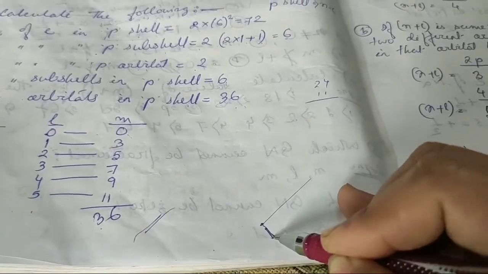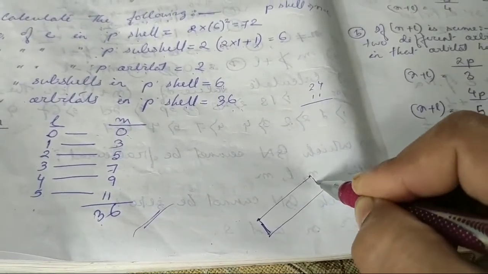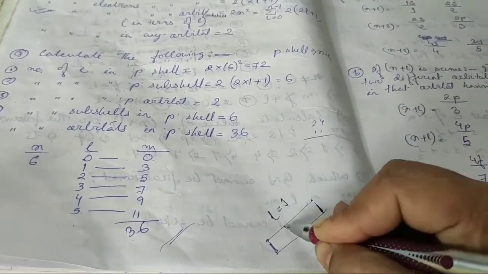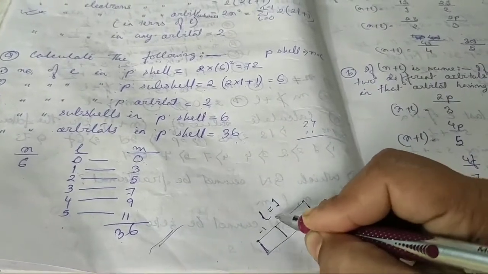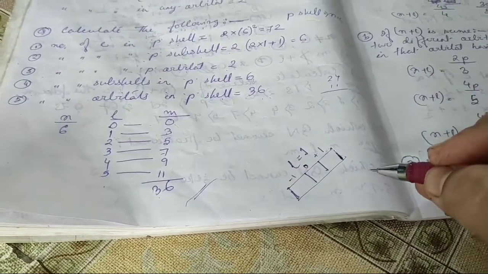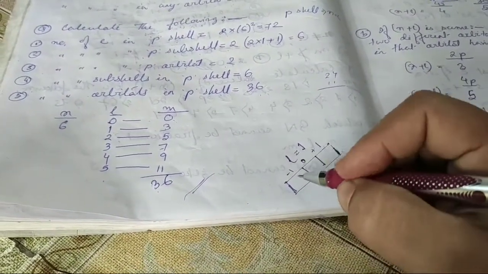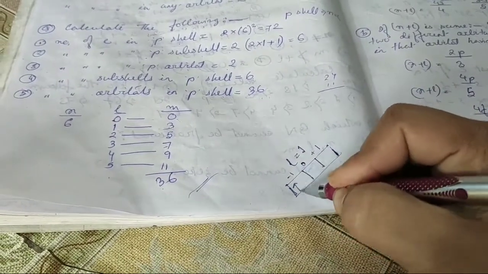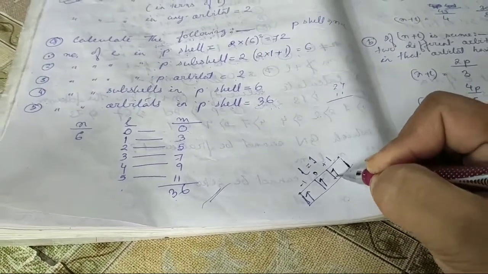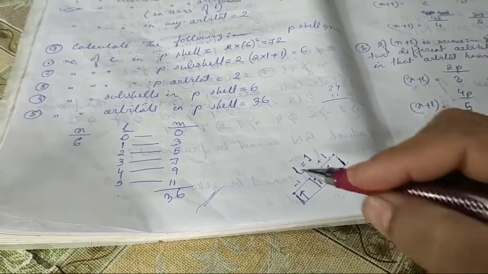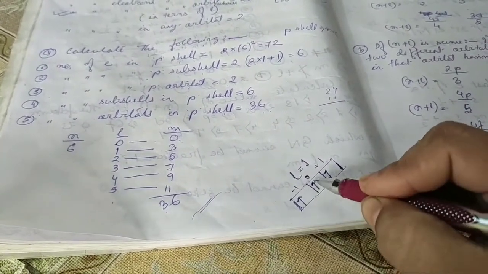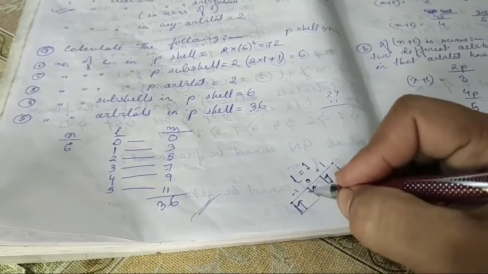For example, suppose this is your L equal to 1, that means -1, 0, plus 1 orbitals. Now electron filling will take place like this. First it will be filled in this way. Once it is completely filled with 1 electron, only after that pairing will take place.